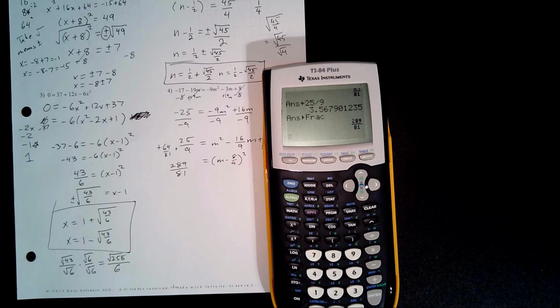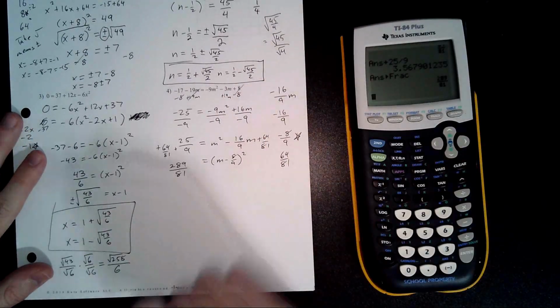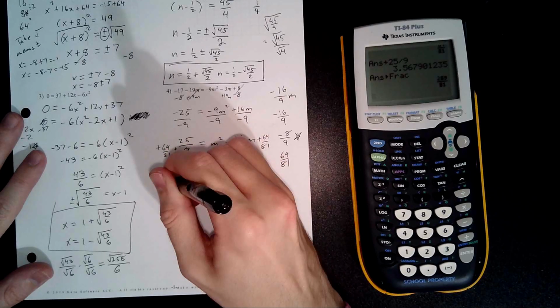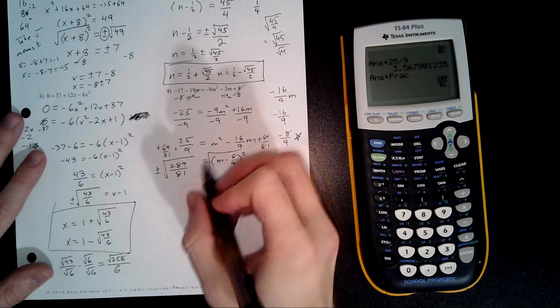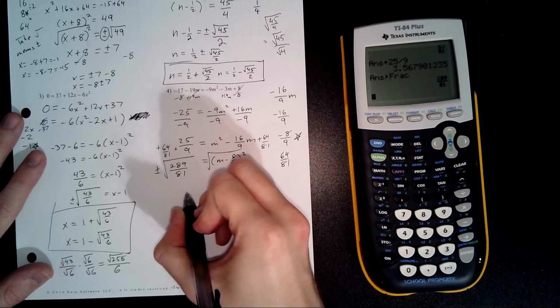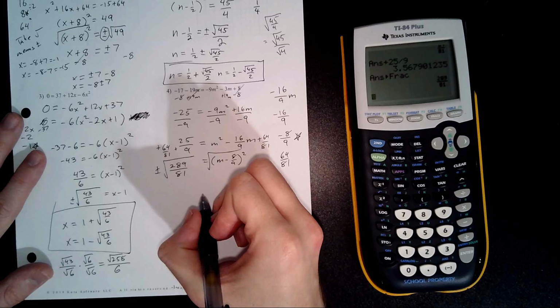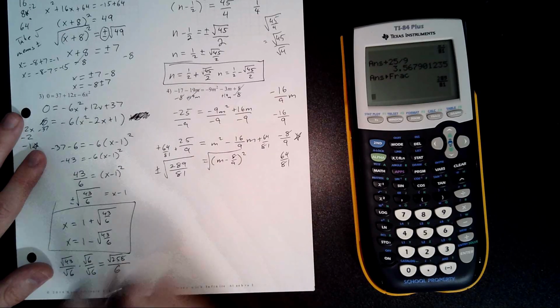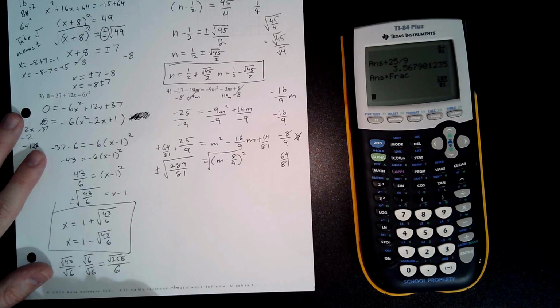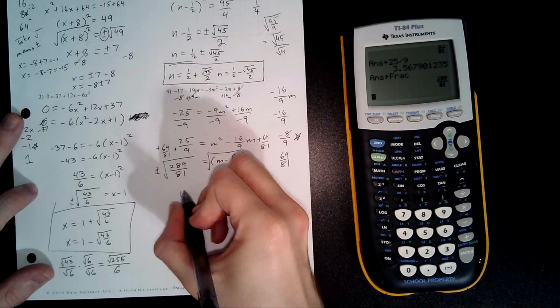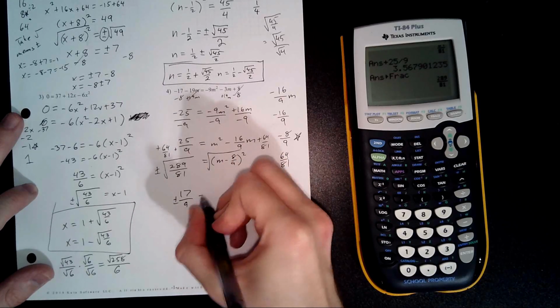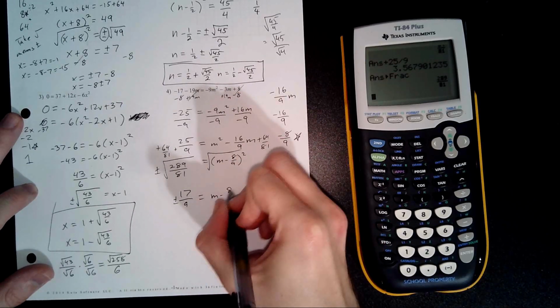Anyways, now we're going to go ahead and take the square root of both sides of the equation. Don't forget your plus or minus with these square roots. When you do that, you're going to get, what is that, 17? No. 17, 20, 17. Is the square root of 289 a number? Sorry, guys. I think it is 17. Yeah, it is. It's 17 over 9 plus or minus equals m minus 8 over 9.